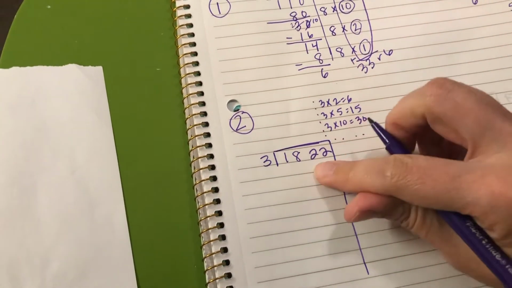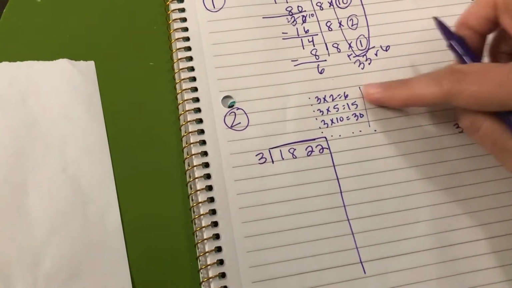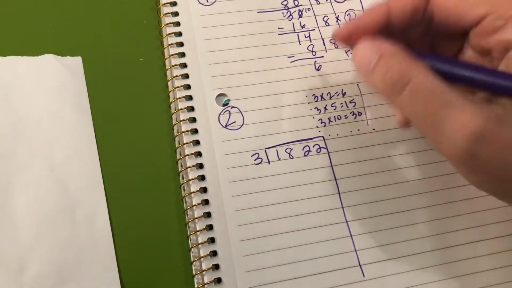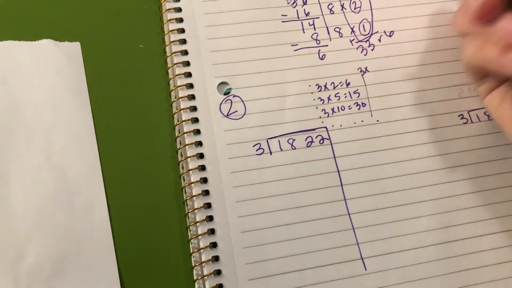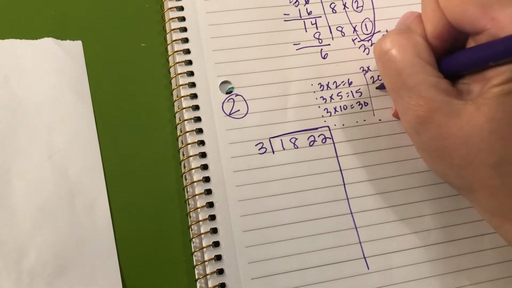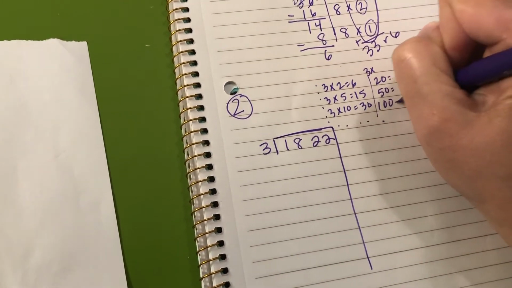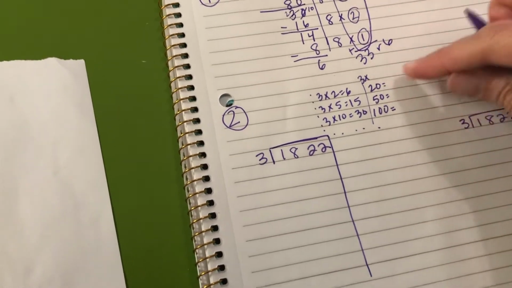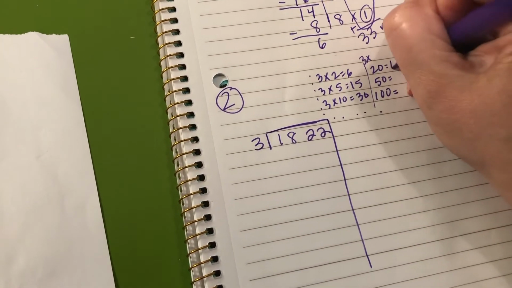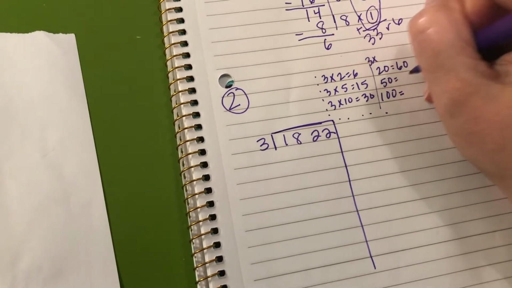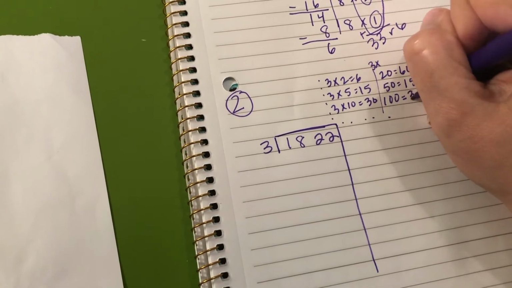And we can see these numbers are quite a bit smaller. I'm going to put a line here, and I don't want to take up this whole room. So I'm just going to put the 3 times up here: 20, 50, and 100. Just so I can save a little space. So 3 times 20 is 60. 3 times 50 is 150. And then 3 times 100 is 300.